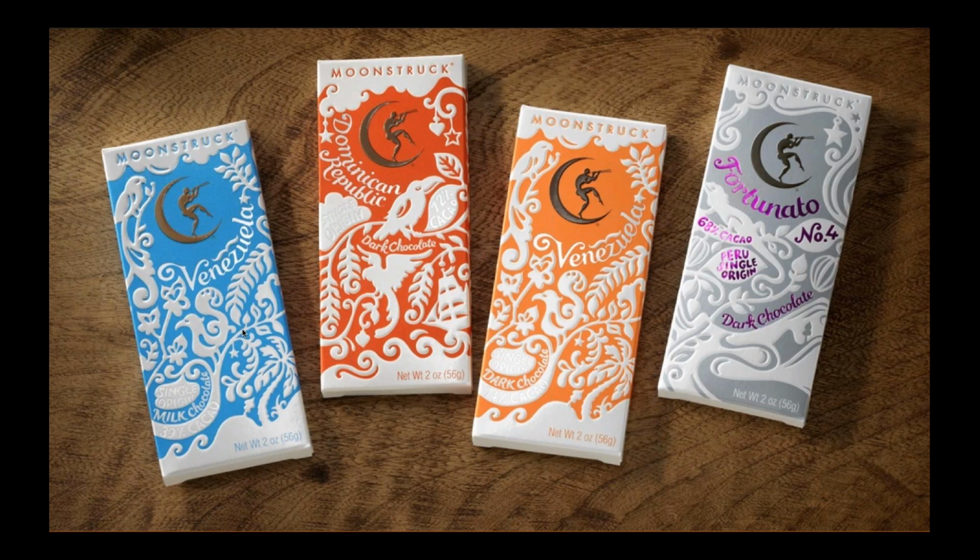It reminds me a lot of the European chocolate that I used to eat when I was a kid. We used to live in Germany. Wow. And it's funny, the blue and the light blue one looks like winter, but it says Venezuela. So I thought that was kind of ironic.